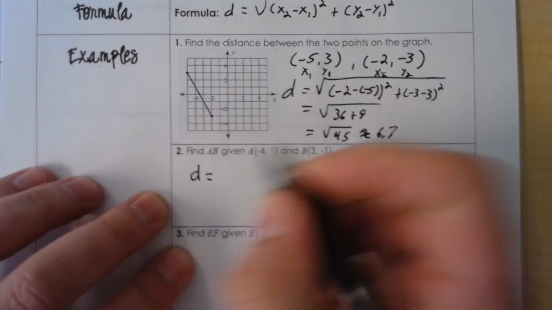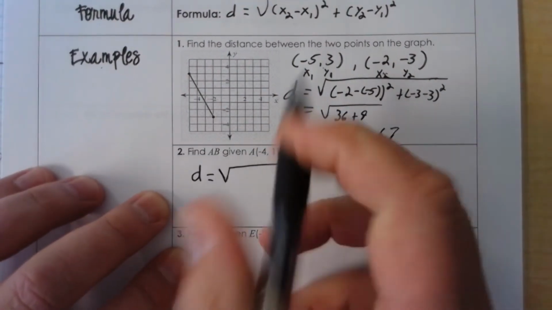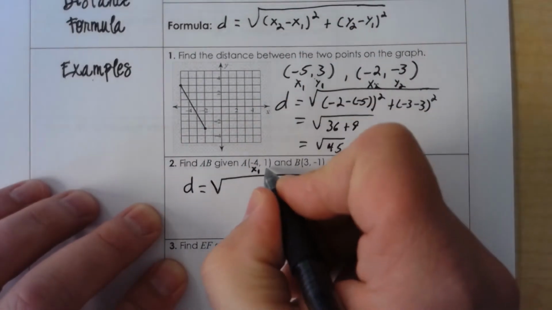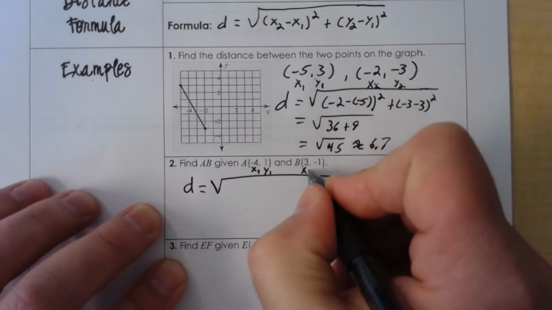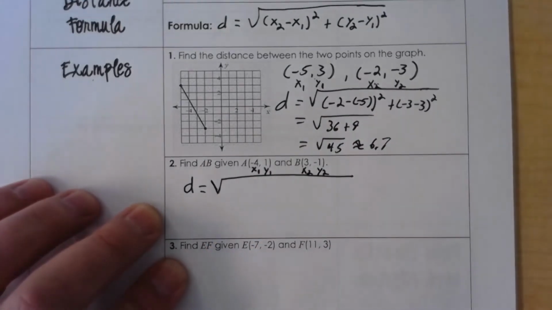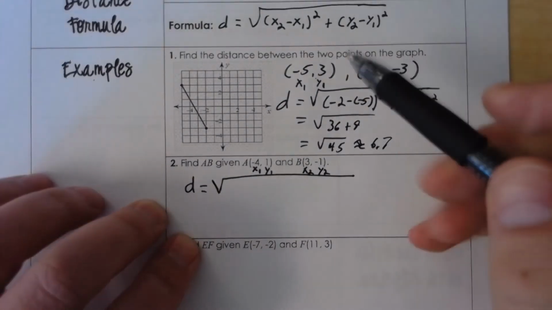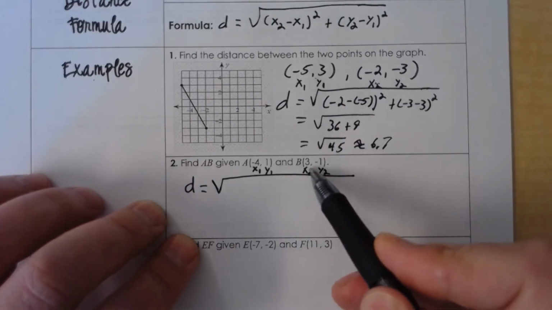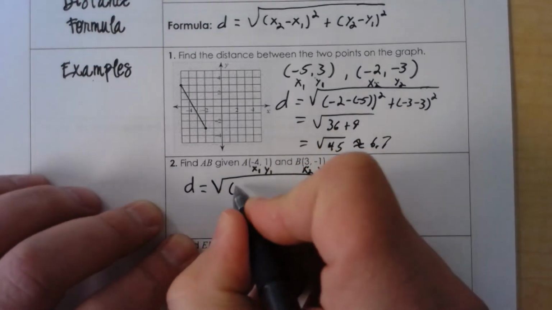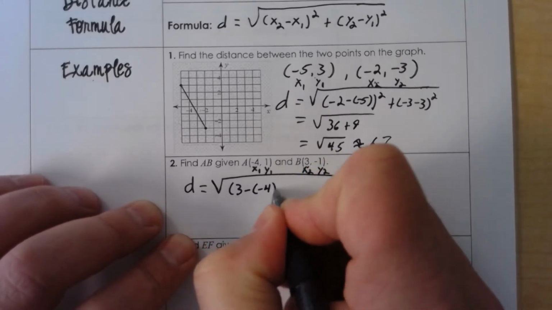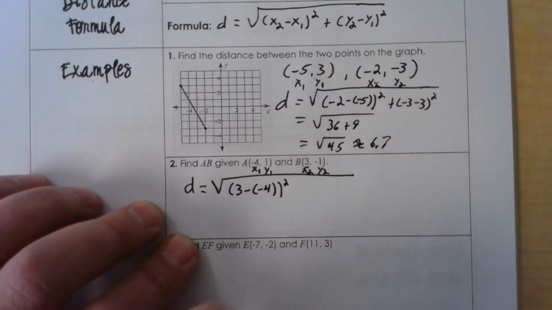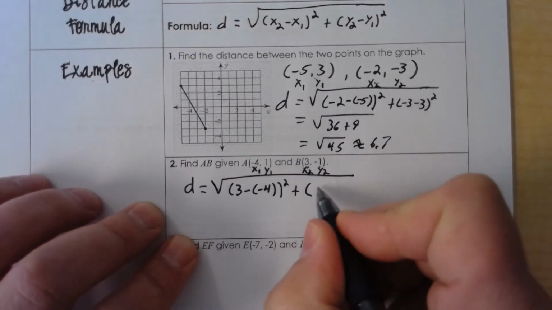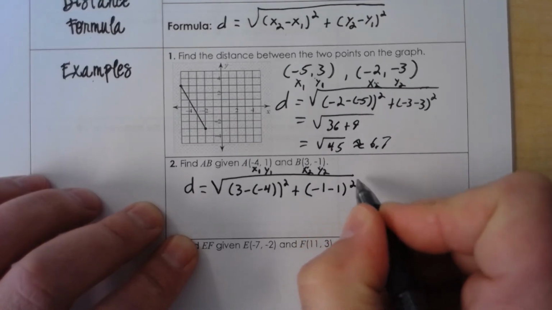So let's do number 2 here, and we'll follow just that formula there. All right. So I'm going to call this x1, that y1, x2, y2. Alright, so I need x2 minus x1, so I'm going to do 3 minus negative 4, close my parentheses, square it, and then we're going to add negative 1 minus 1, and then we're going to square it.